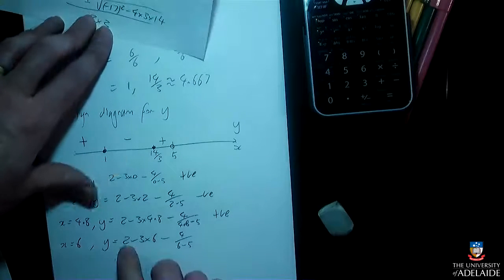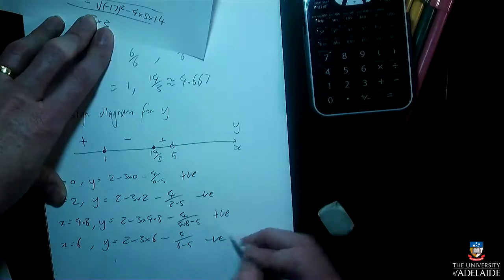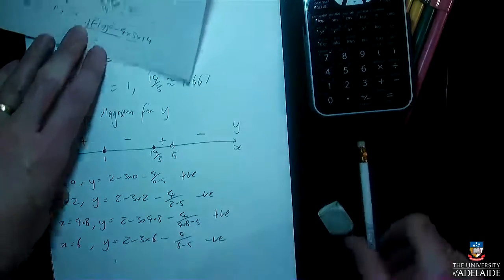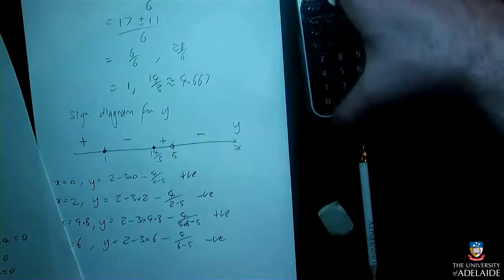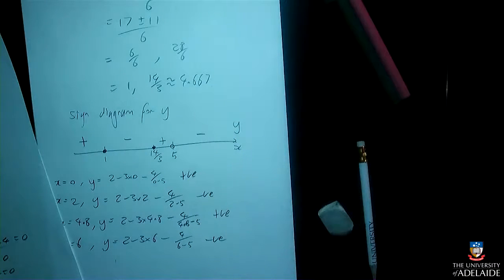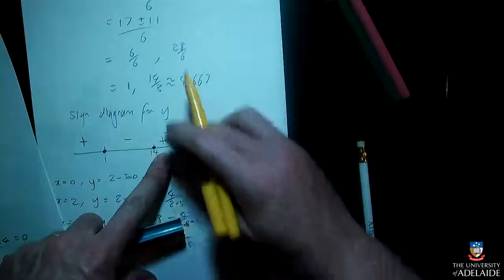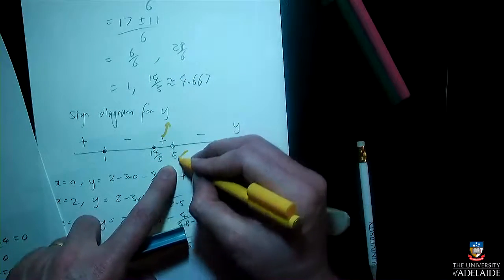So I've got 2 minus 18, and then this 6 minus 5 is positive, so that's minus another thing, so it's definitely negative there. Okay. So I can also tell based on this which direction my graph is going to be going, and I'm going to just add that to my diagram in a different colour. Since this asymptote here, it's positive here, it must be going up, and since it's negative, it must be going down.